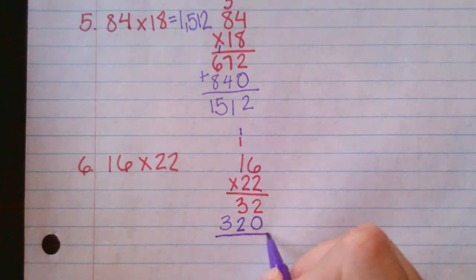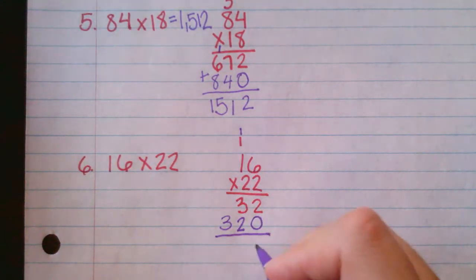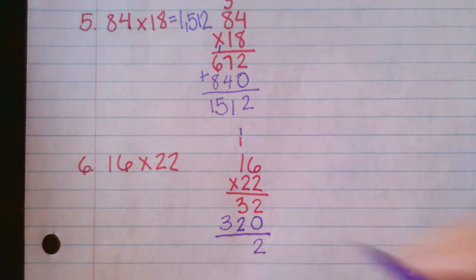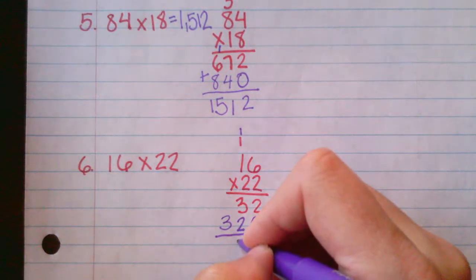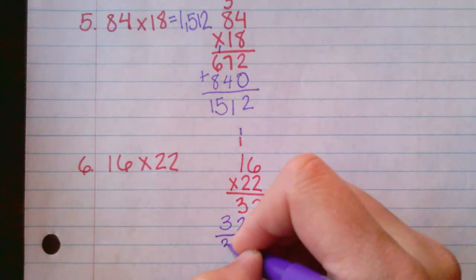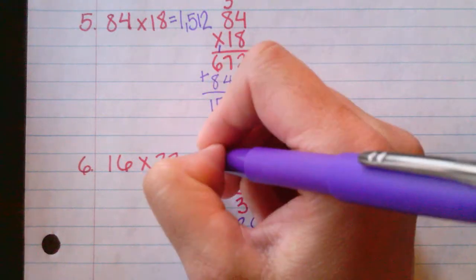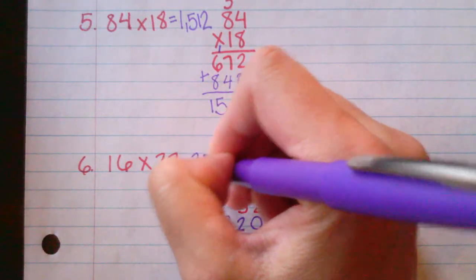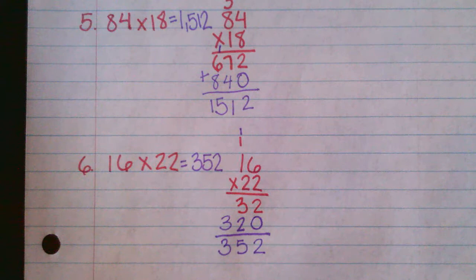And then we're going to add them together. 2 plus 0 equals 2. 3 plus 2 equals 5. 3. 16 times 22 equals 352. One last problem. Number 7.